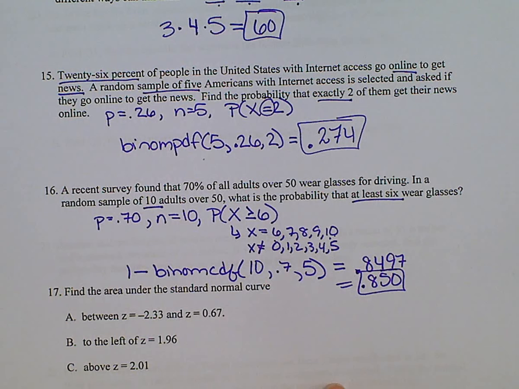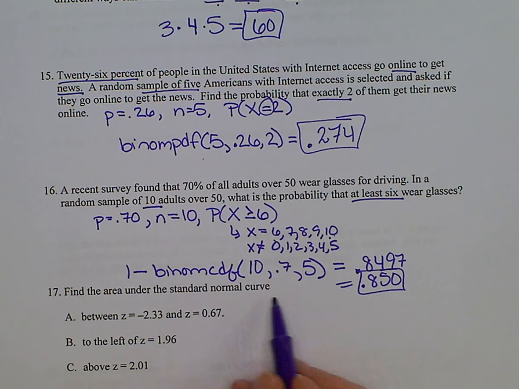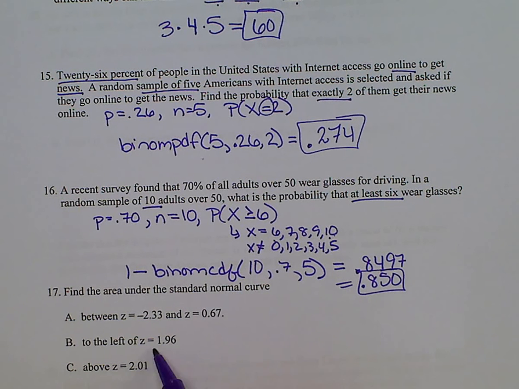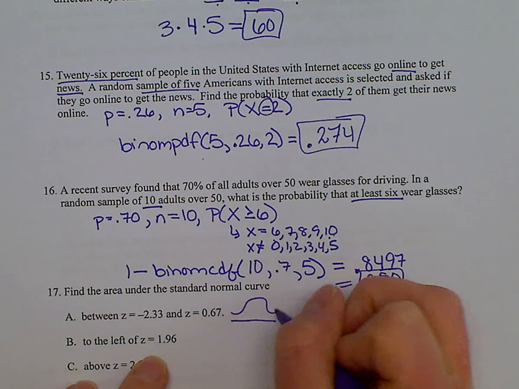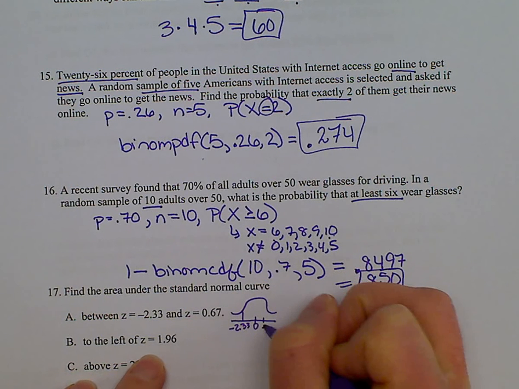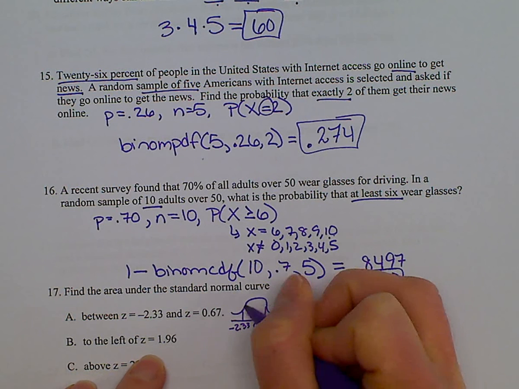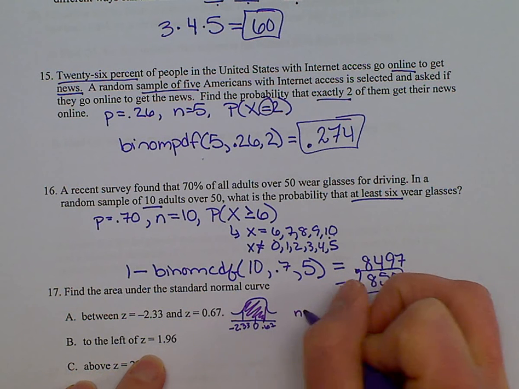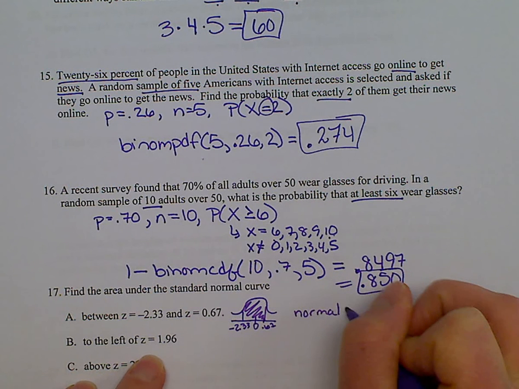The next one, find the area under the standard normal curve. Because the final is multiple choice, you do not need to sketch a picture. I will, just in case, to refresh your memory, but we have 0.23 to 0.67 in the calculator. To find that probability, we'll use the function normalcdf.